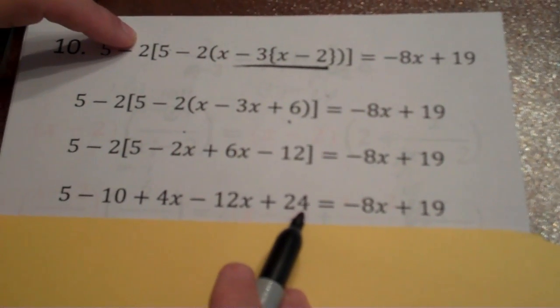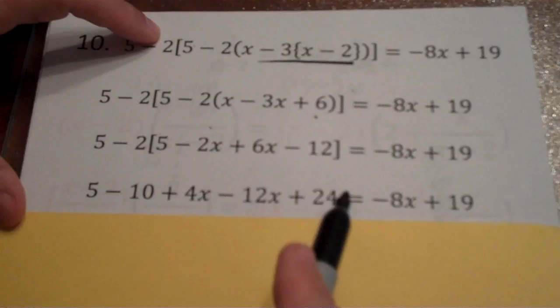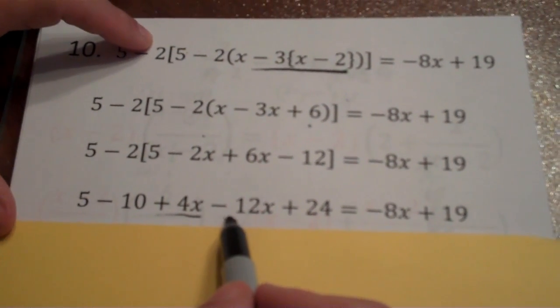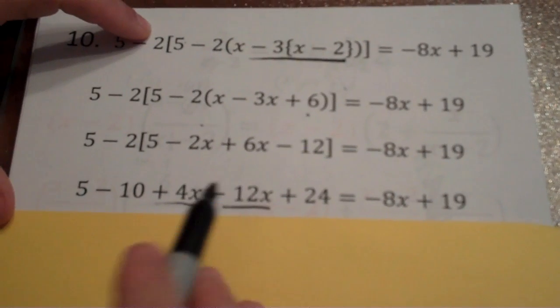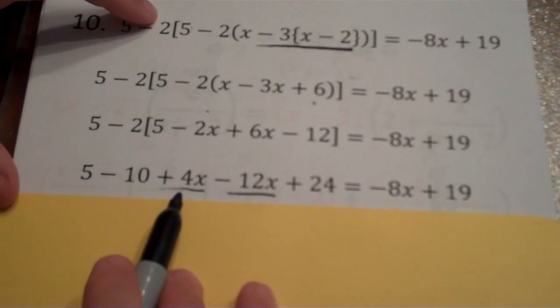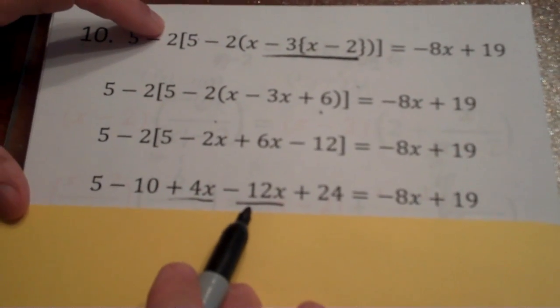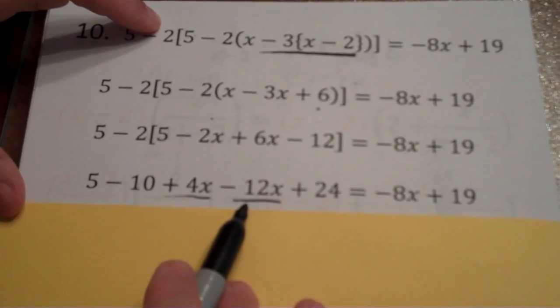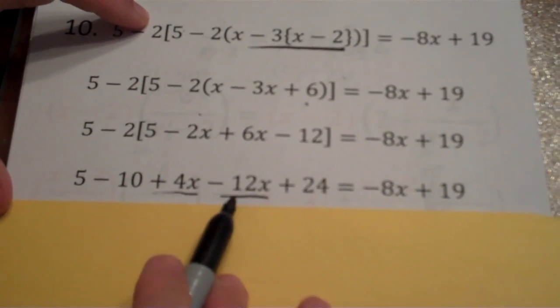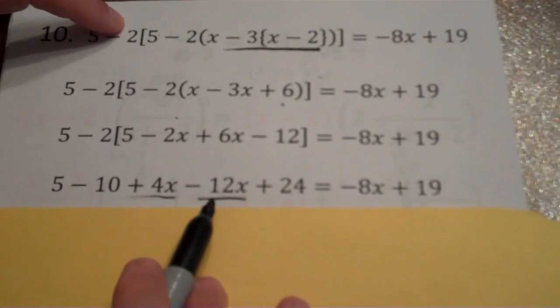Now I'm going to go ahead and combine my like terms. On the left here, you'll notice I have positive 4x's and negative 12x's. I like to think of this as if I won 4x's at the craps table, if you will, and then on my next bet I lost 12x's. That actually leaves me 8 x's in the hole. Or in other words, when I combine these terms, I have negative 8x.